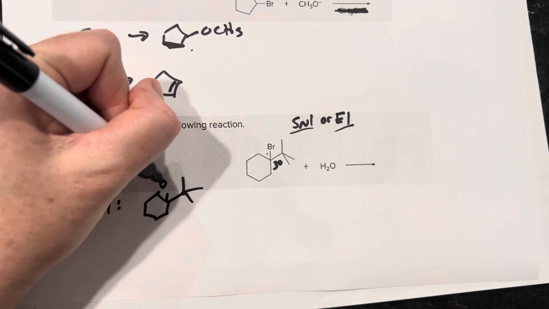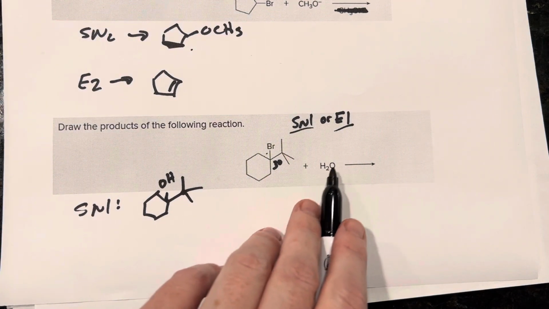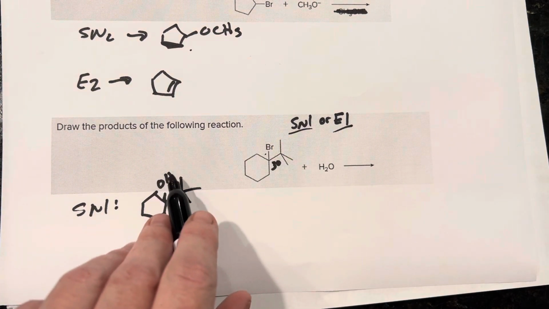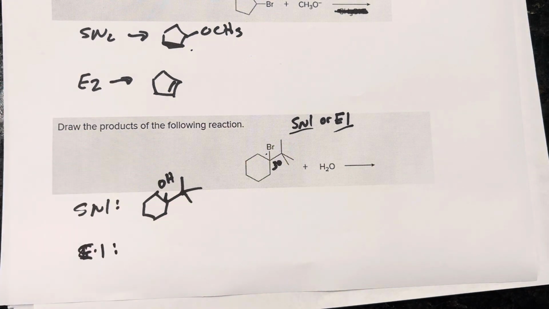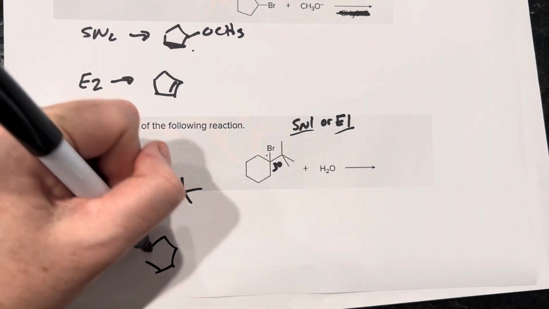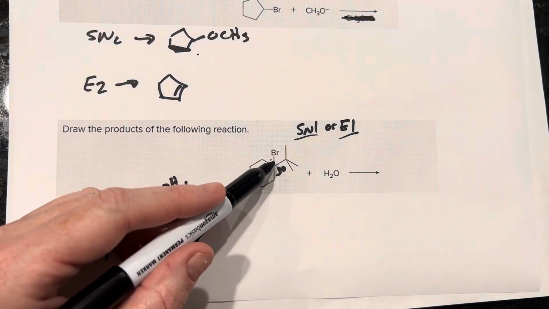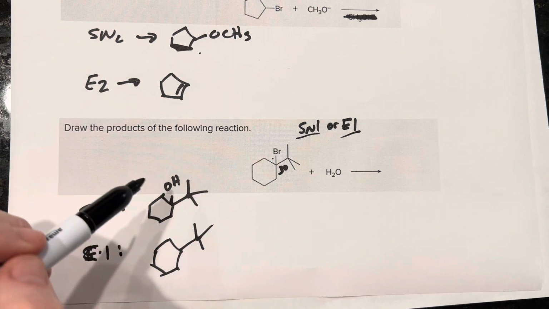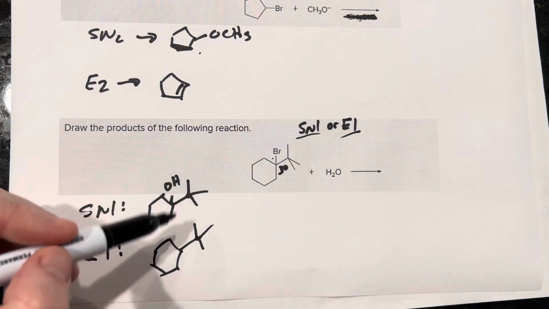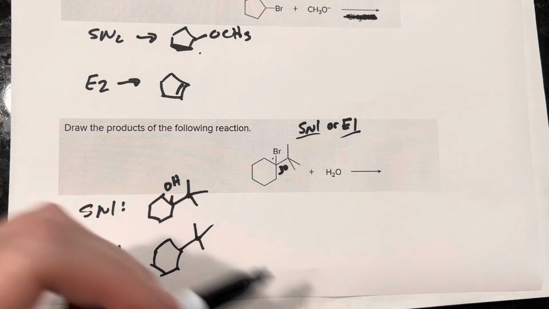And we'd get an OH, like that. We would also end up with an H3O plus, if you remember that water comes back and grabs an extra hydrogen. And then with our E1, we're going to end up with, once that leaving group leaves, which would be the first step of both of these, leaving the positive charge. In the SN1, the water comes in. And in the E1, once it leaves and you have a positive charge, the base comes in and grabs a hydrogen.